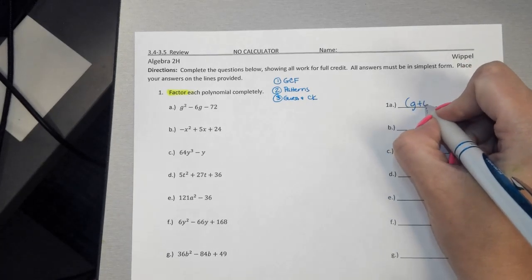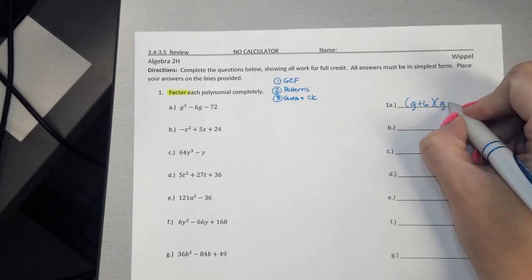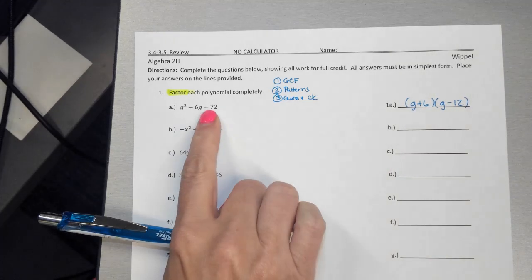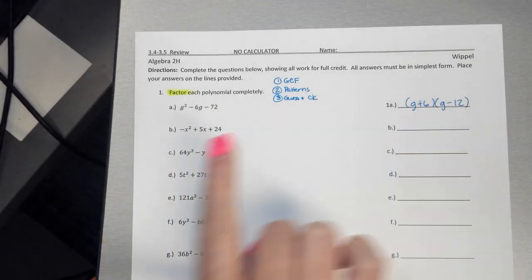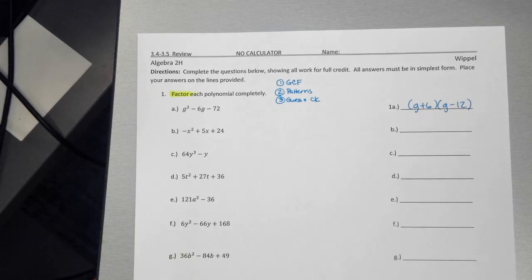Okay, for 1A, you should have G plus 6 and G minus 12. What multiplies to a negative has to be opposite. And I'll show you my work for mine in a little bit. I just want you to check your answers first, and then we'll go over questions on those, okay?